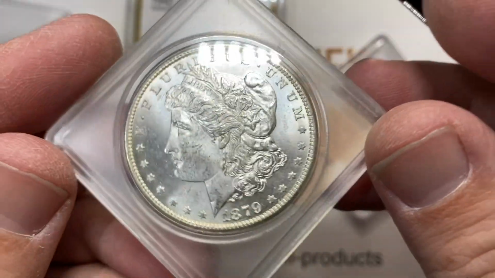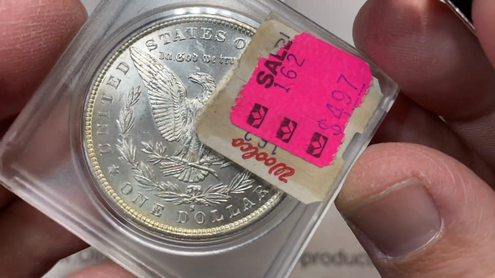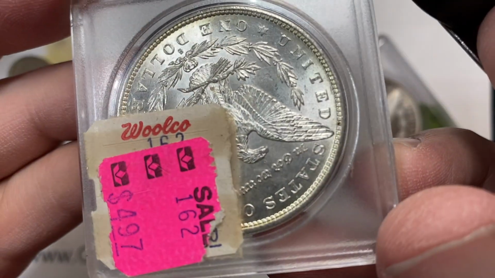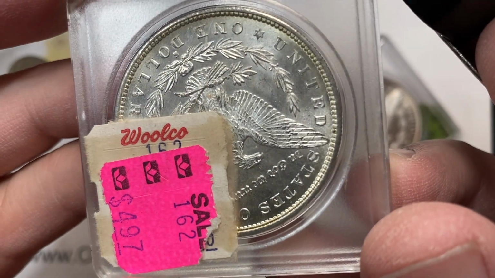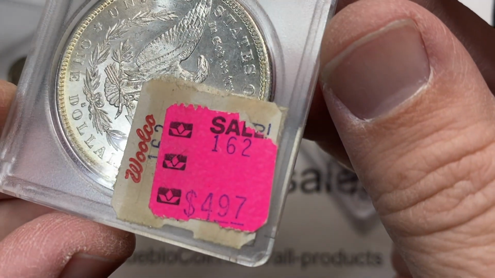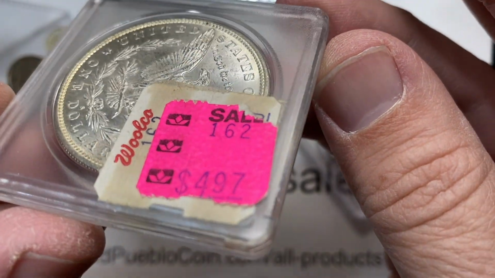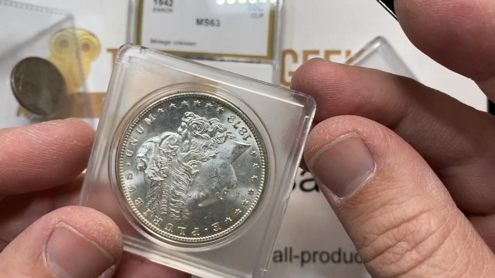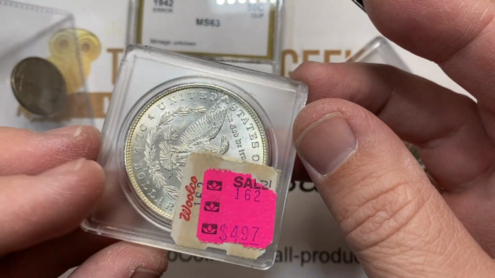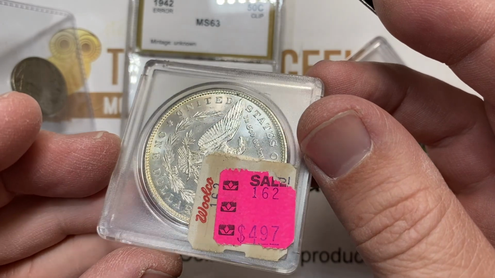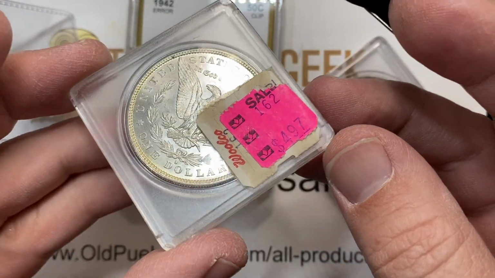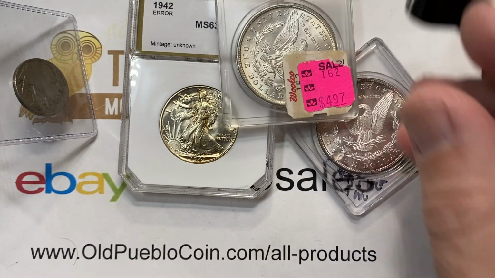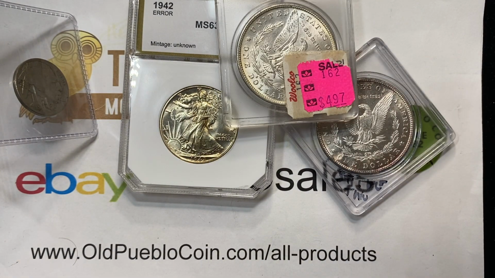And then this guy here, what do we have? 1879-S. This is not an error. I just wanted to throw this in here because I had to laugh at this old Woolco label. And stay out of the Woolworth. $4.97. So I'm intrigued because there's no way this plastic holder cost them $4.97. Were they selling uncirculated silver dollars at this store for $4.97? That's the story of the day, folks.